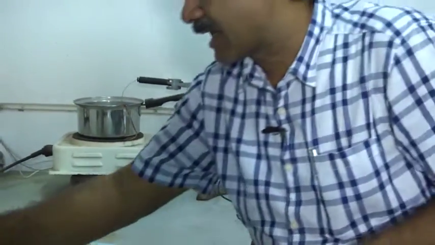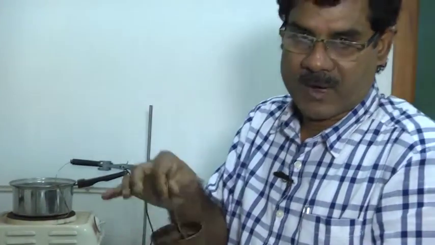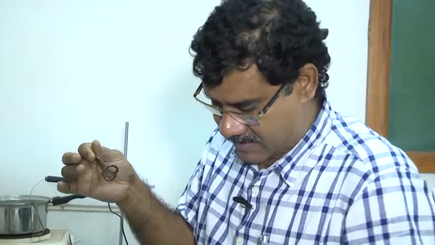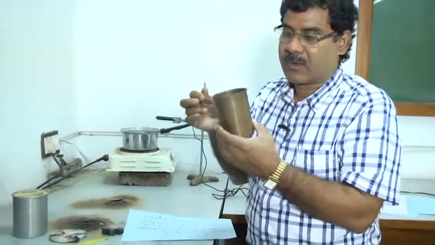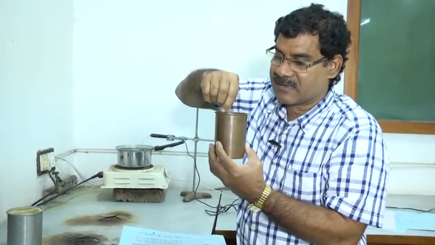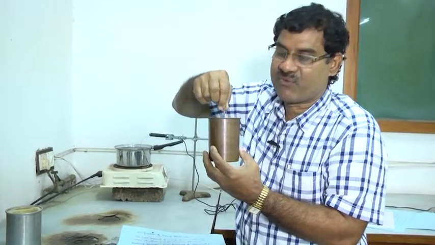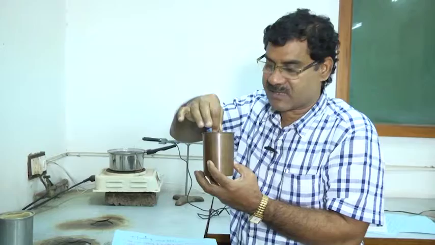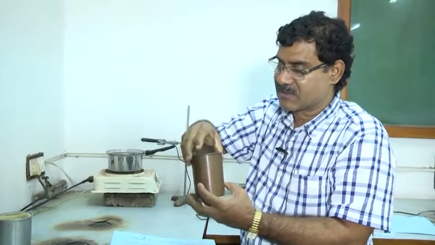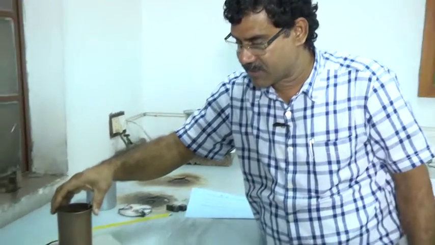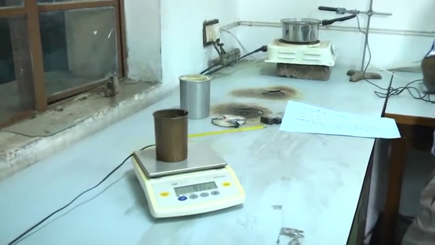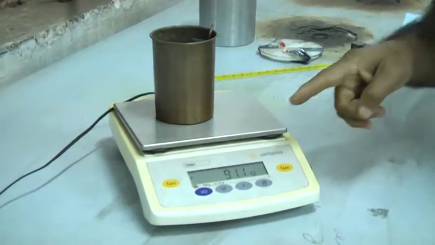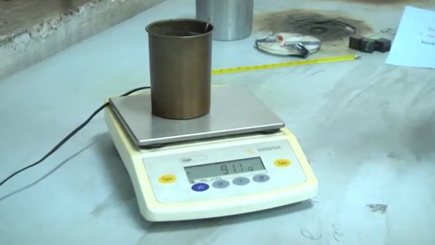This is basically the calorimeter. This is a copper container calorimeter, and this is the stirrer. To get a uniform temperature we will use this stirrer. With the stirrer, we will take the weight. This is 91.1 gram.